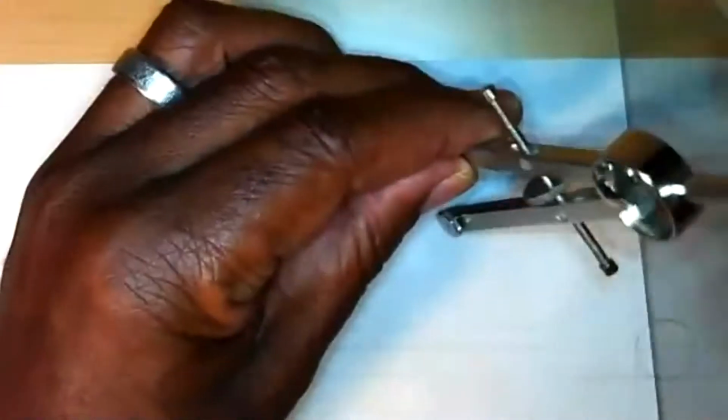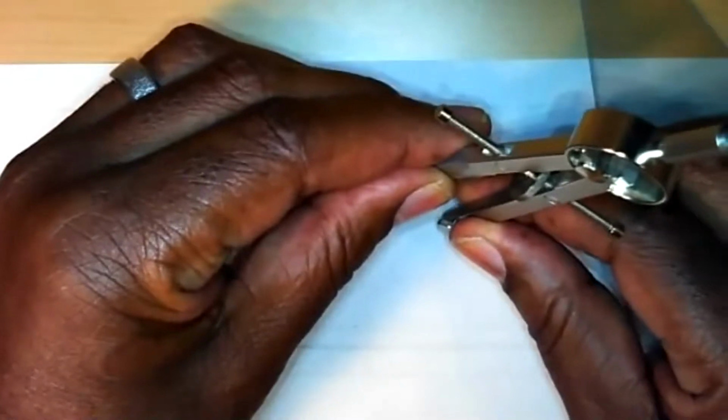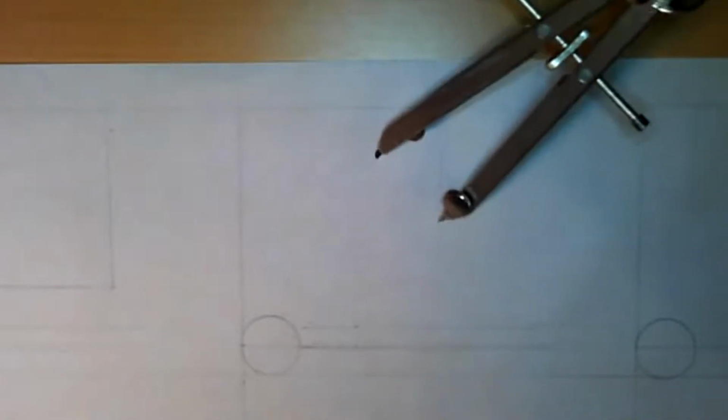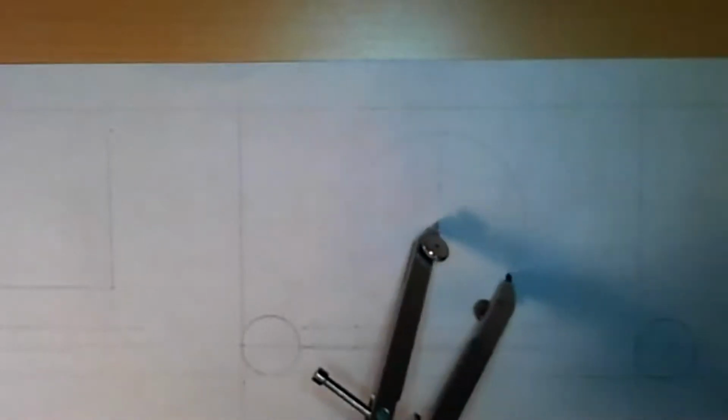I probably want to bring it down a little bit more. Okay, so I'm just going to bring it down a little bit. Good. So I'm going to lean into it like this. Secure the compass with my needle. Lean into it like this. There we go.